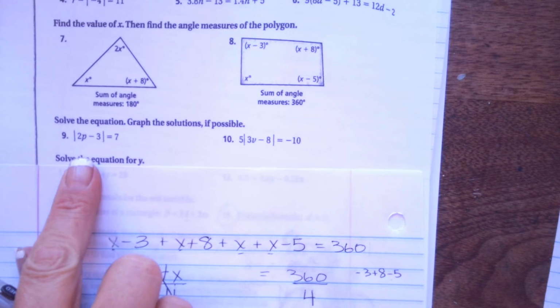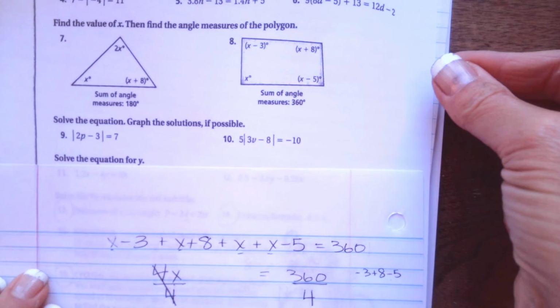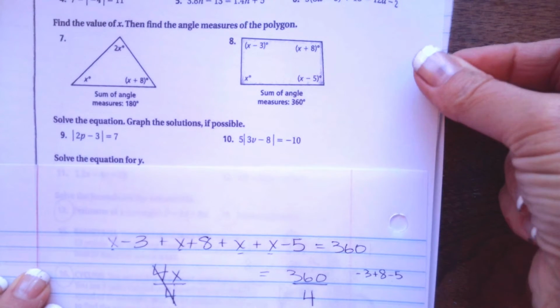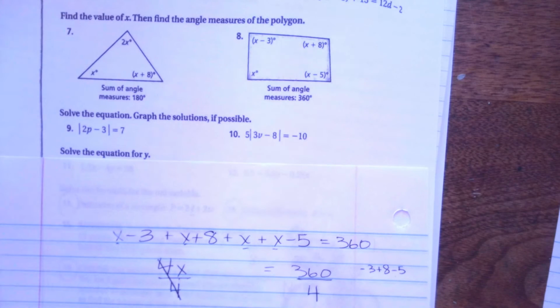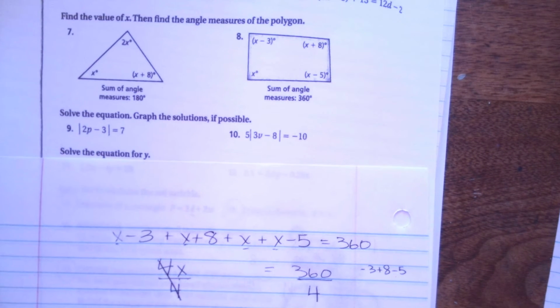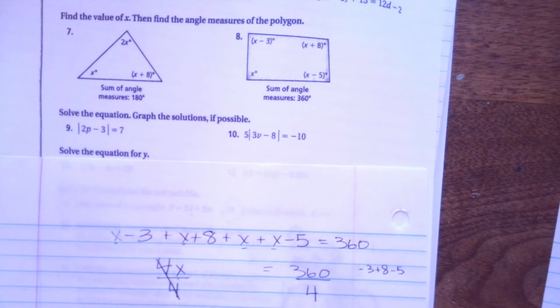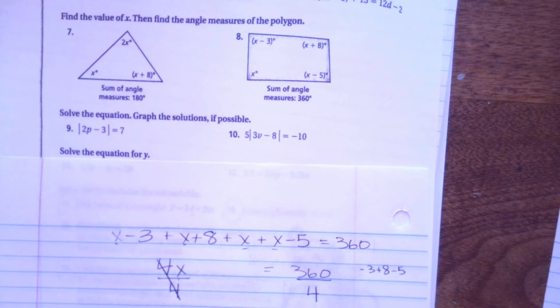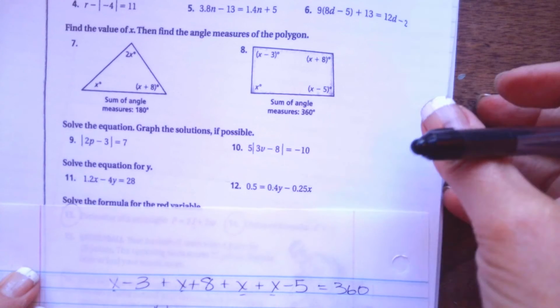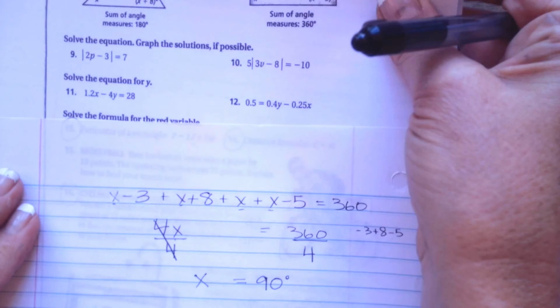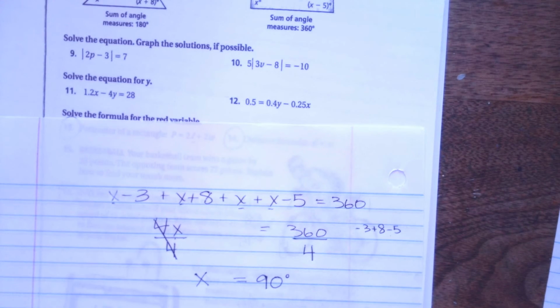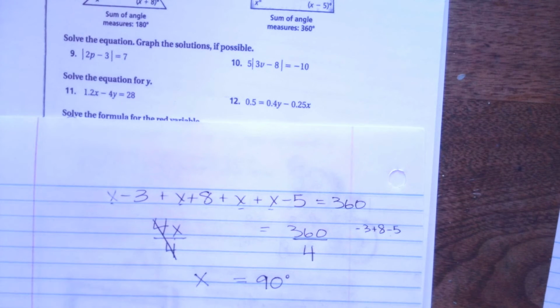These seem pretty decent. Do you feel okay with 9 and 10? Okay, Ellie, how come I can only see Maddie right now? There you go. Ellie, how do you feel about 9 and 10? I feel fine. Okay. Shall I go to number 11? Solve when there's an x and a y? Sure. Okay.